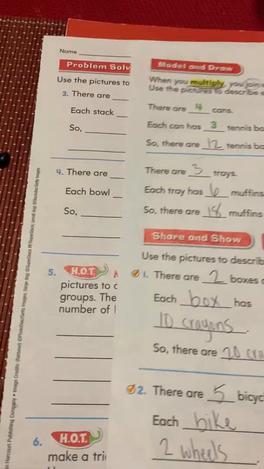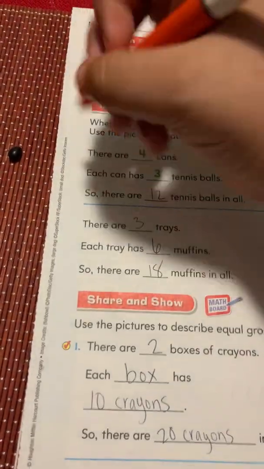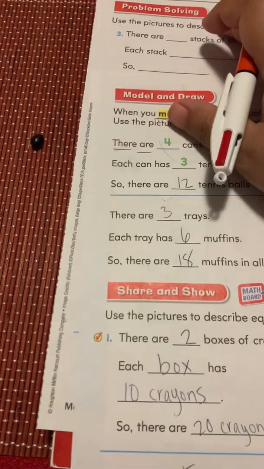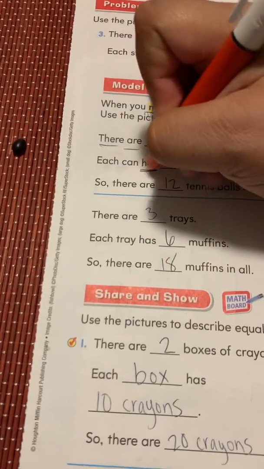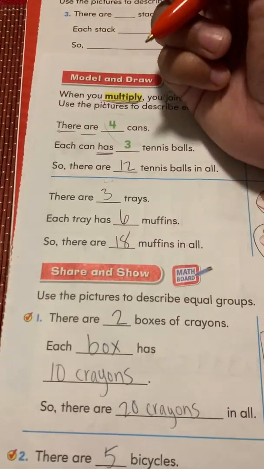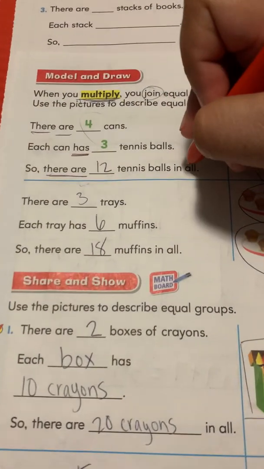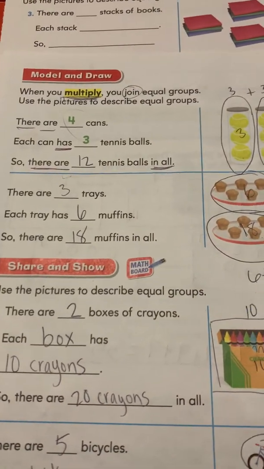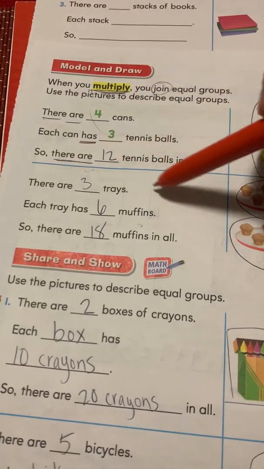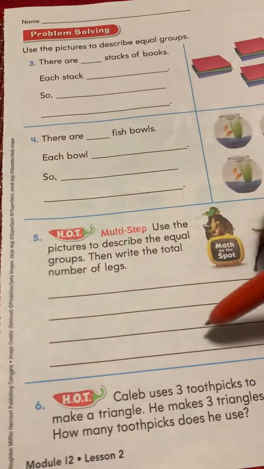Remember, if you don't remember what you need to write, you just look at this part. They have, there are. So you need to fill in this part on whatever it is that they're talking about. Then it says each stack, you're going to write has, and then you tell me what they're talking about. Then in the last one, so there are, and then fill in the rest of it. In all, okay? So you're just gonna write these words in. You're gonna write in the numbers and what it is that you're talking about, okay? That's what you're gonna use here. Here, this one.